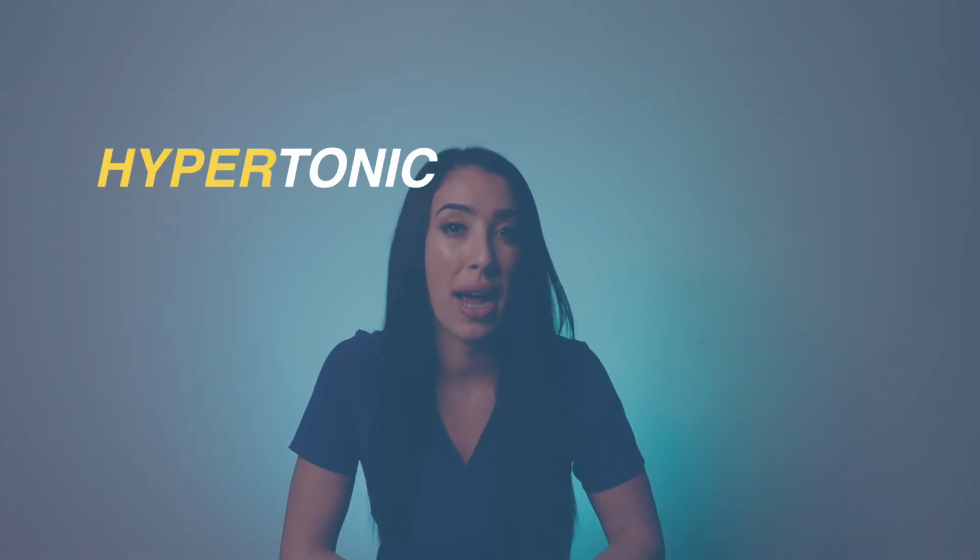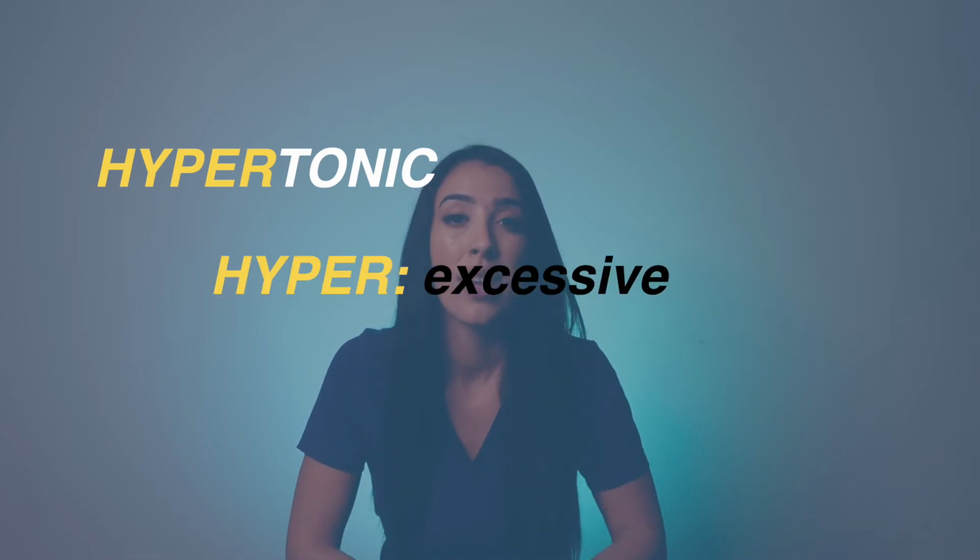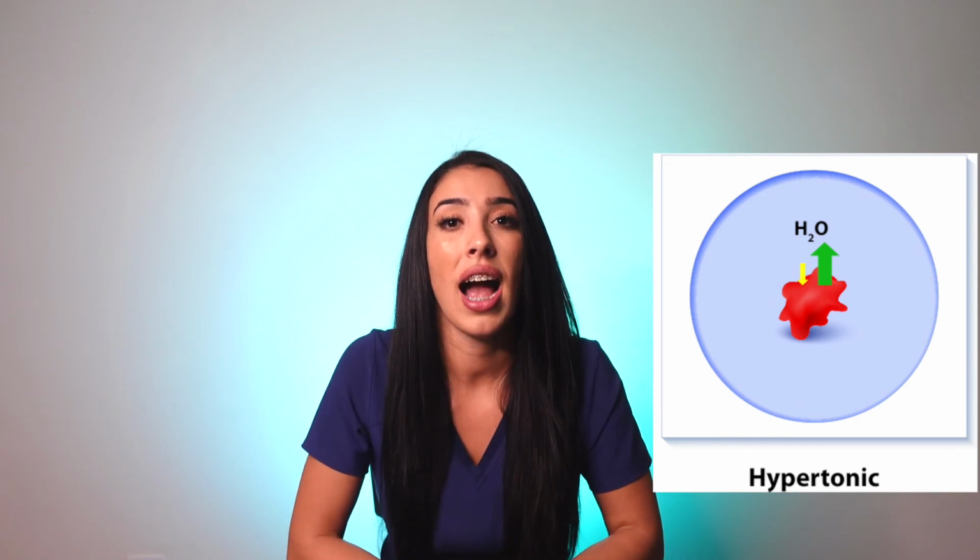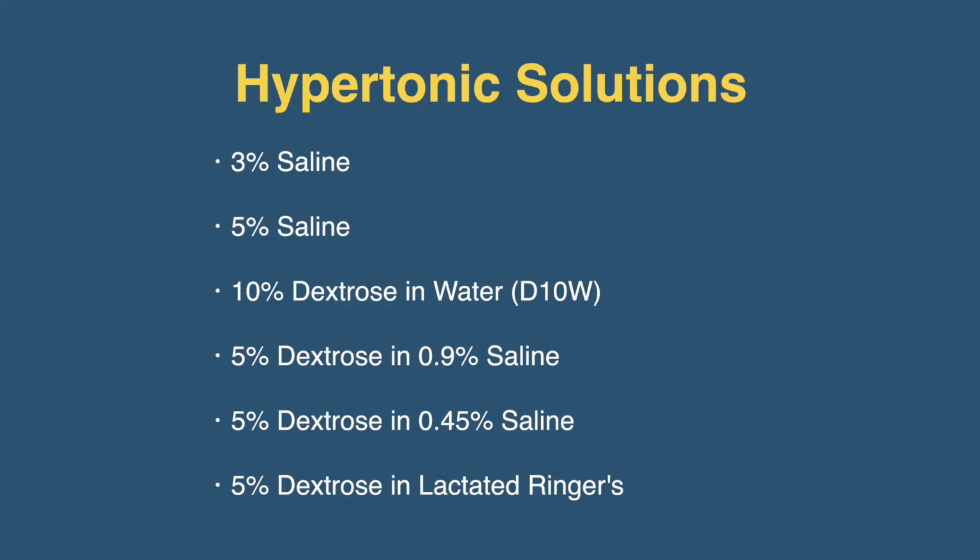The third one is hypertonic. Think about the hyper portion of this as excessive. The cell has an excessive amount of solutes extracellularly, and osmosis is going to cause the water to rush out of the cell, from intracellular to the extracellular area, which will cause the cell to shrink. Hypertonic solutions include 3% saline, 5% saline, 10% dextrose in water, 5% dextrose in normal saline, 5% dextrose in half normal saline, and 5% dextrose in lactated Ringer's.